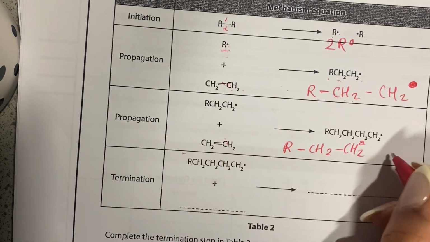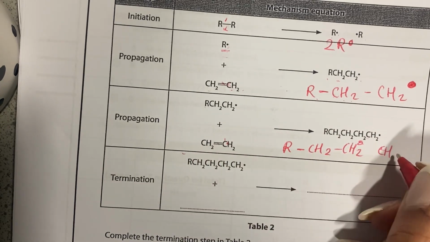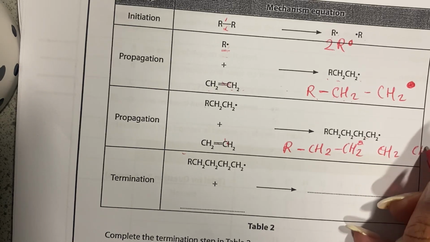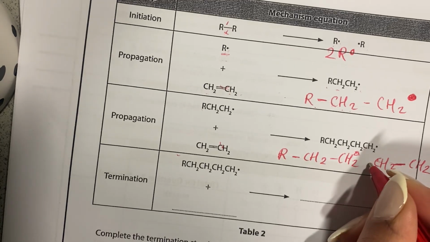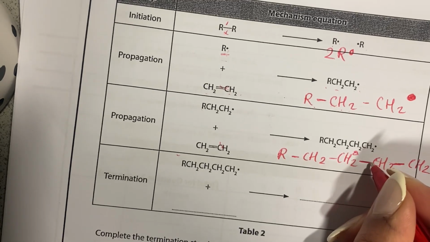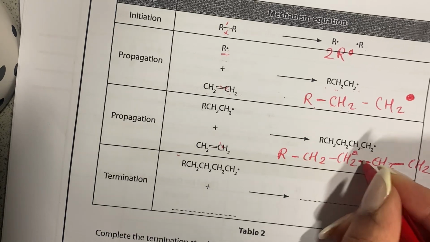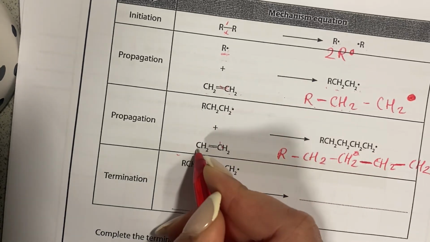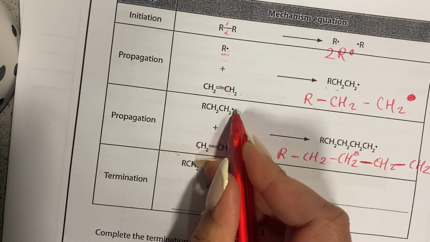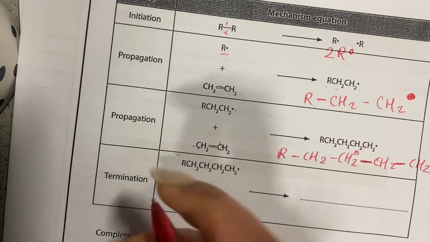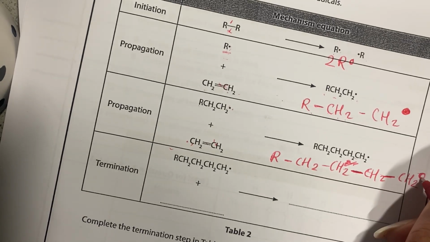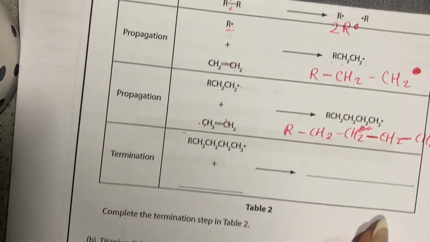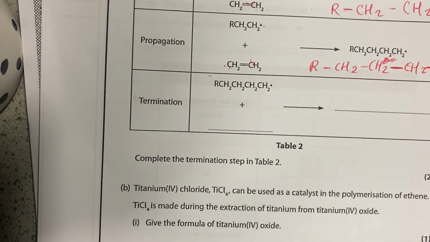When it attacks this, let's just draw the ethene, CH2, CH2. It is going to break its bond, so it will no longer have a double bond, it will just have a single bond, and then the bond that's being broken is going to be made between this radical and this. So there is a bond made between this and the ethene. Again the overall molecule will then be a radical. So the radicals will keep on attacking ethenes over and over again until a termination happens.